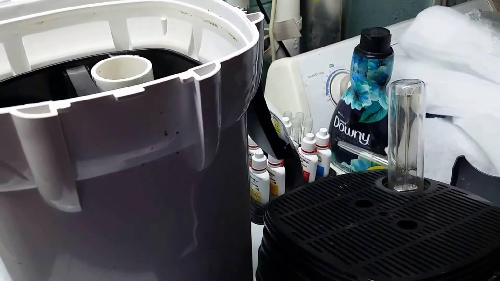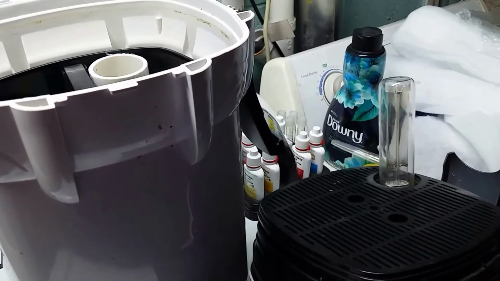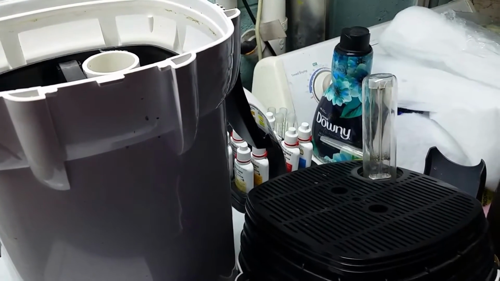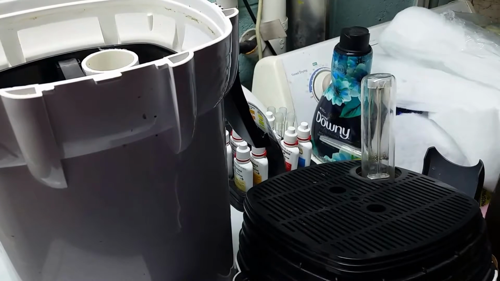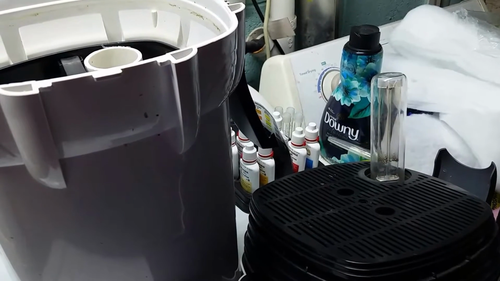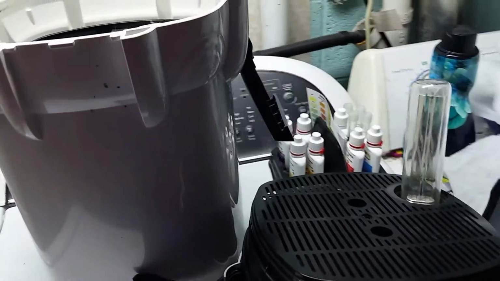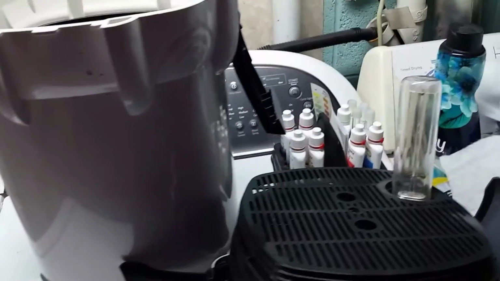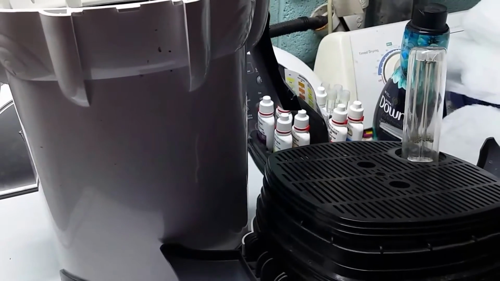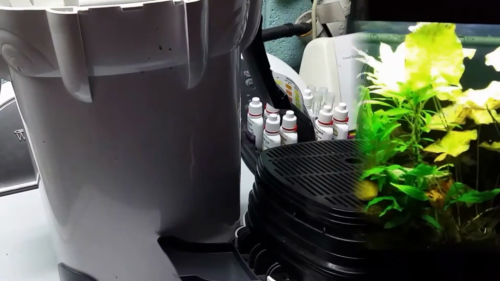But they both basically work the same way. The light is inside of a cylinder. The water passes over the cylinder and is exposed to the UV radiation as it does so. So now let's go over to the tanks and we'll talk about what the differences are.